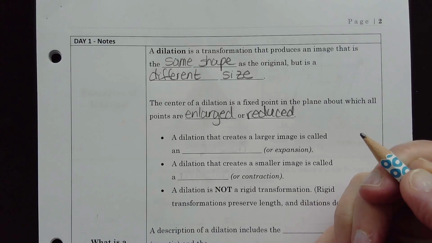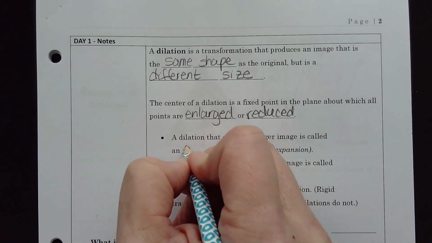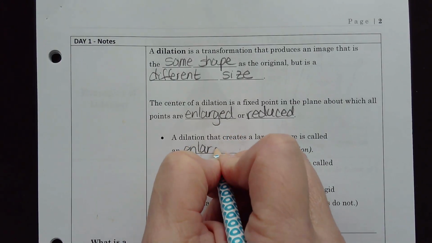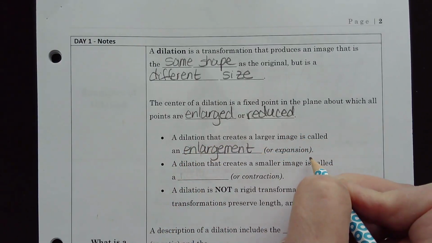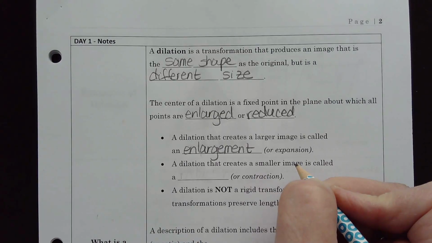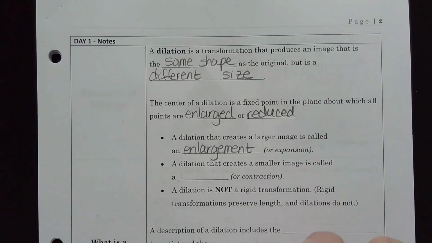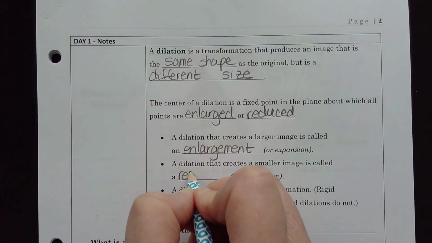A dilation that creates a larger image is called an enlargement or an expansion. And a dilation that creates a smaller image is called a reduction or a contraction.